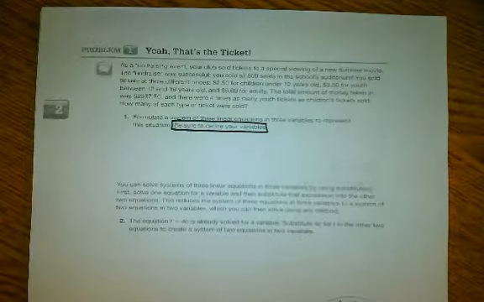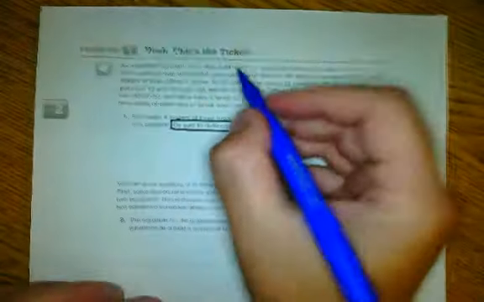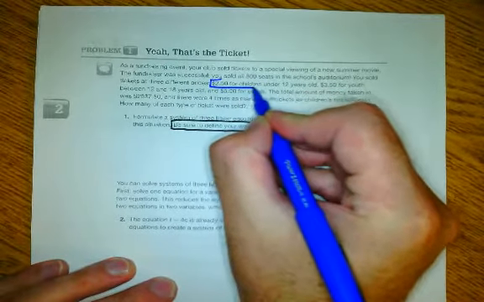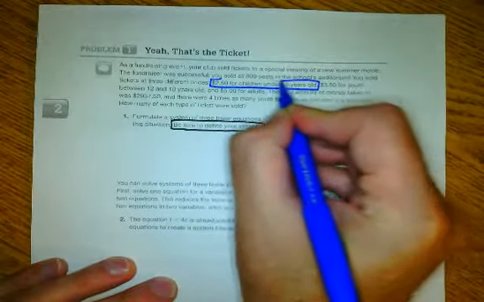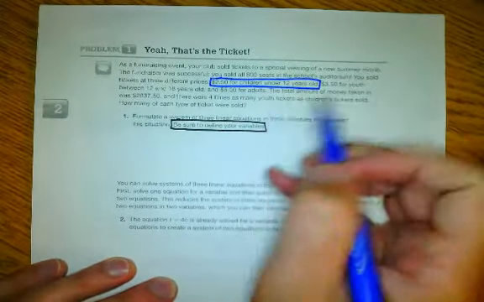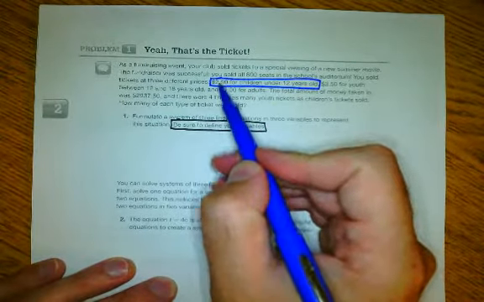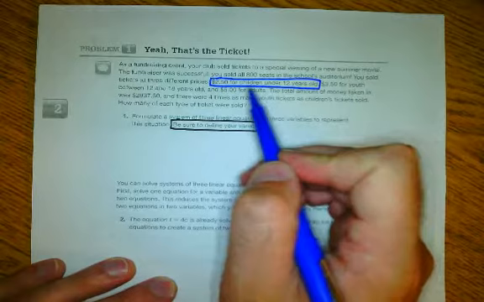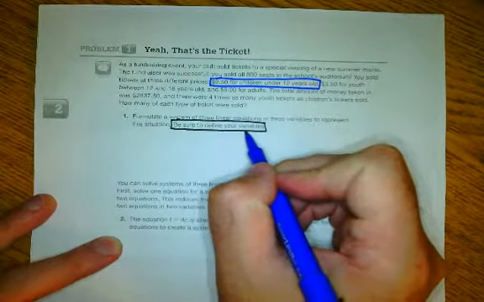Alright, so let's see. As a fundraising event, your club sold tickets to a special viewing of a new summer movie. The fundraiser was successful. You sold all 800 seats in the school's auditorium. You sold tickets in three different prices. Alright, we've read all of that, and now we finally have our situations. We have $2.50 for children under 12. That's a scenario. So when I see this, I think of the money here, I think of tickets, and I think of we're selling them to children under 12. So that's going to be one of my variables.